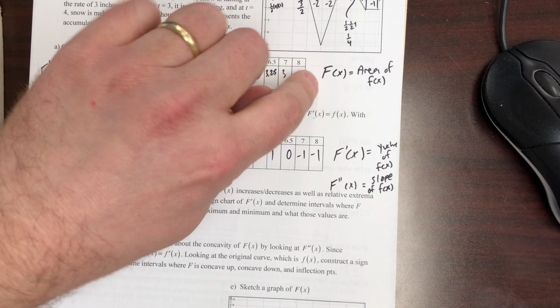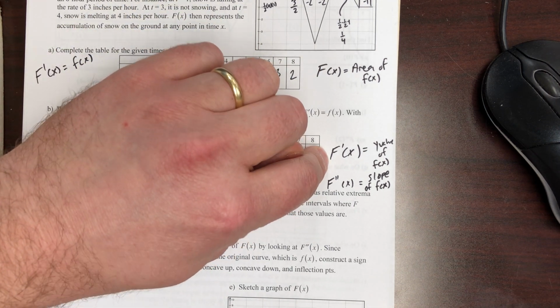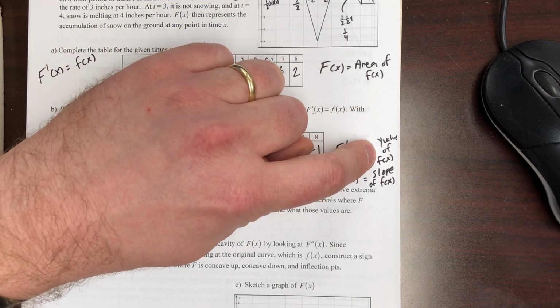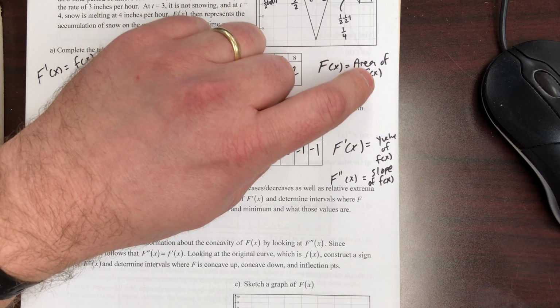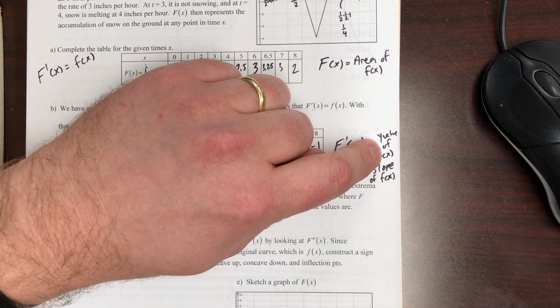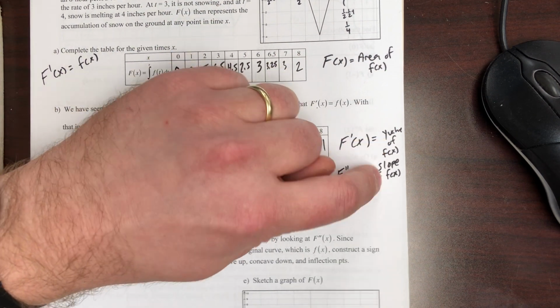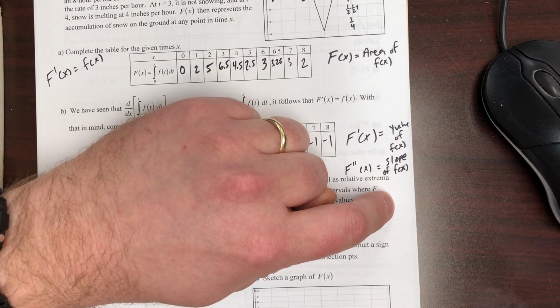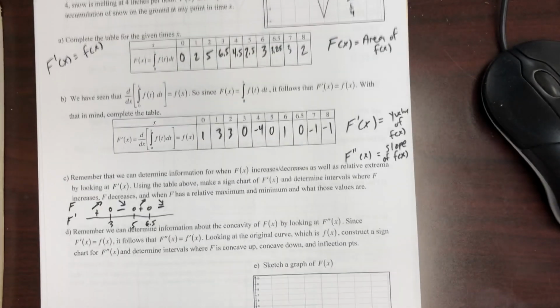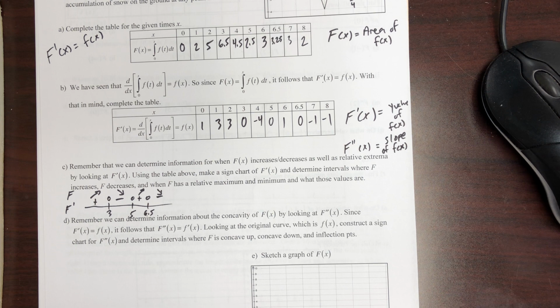Because to get from big F to big F prime, we did area to y value, or we took the derivative of this. And the derivative of y value is slope. The derivative of slope is concavity. So we actually can construct a sign chart for F double prime then.